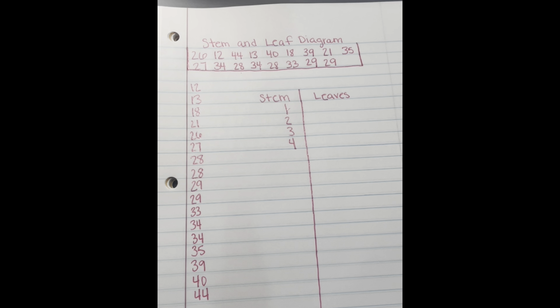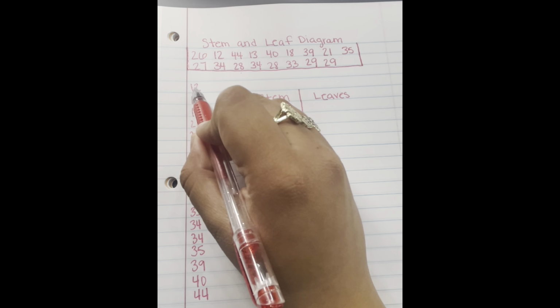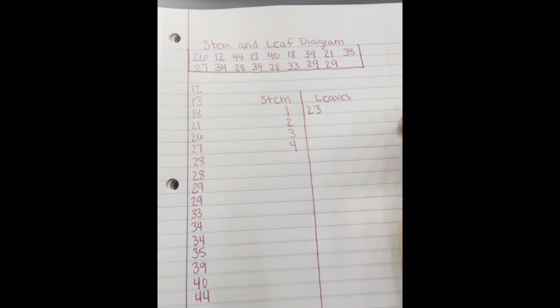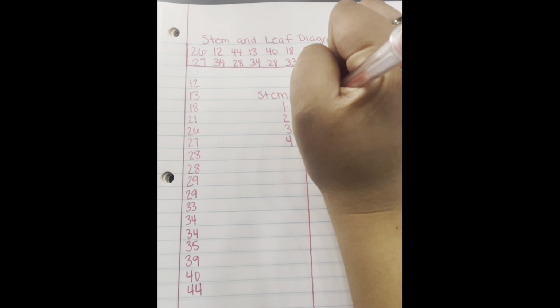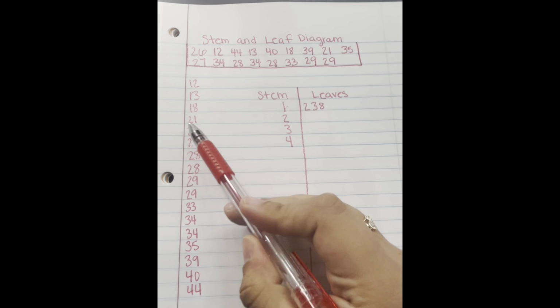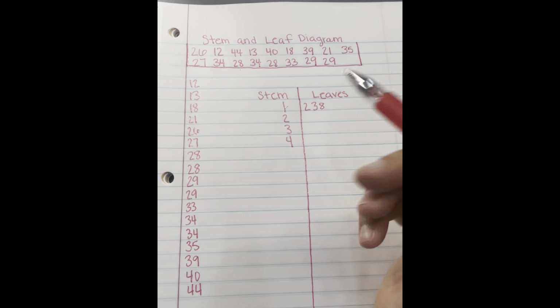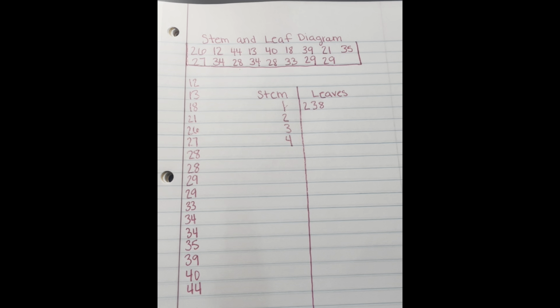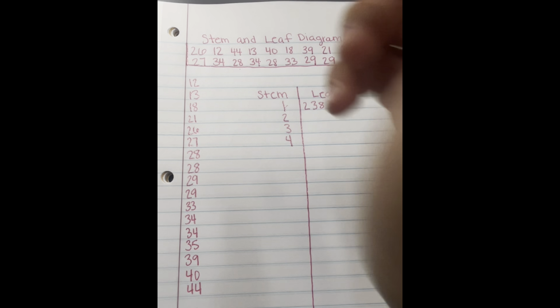Next thing we're going to do is for the 1, we're going to do 1 2. So there's a 2, 1 3. So there's 1 3. Next is 1 8. And now we're moving on to the 21. Since there's no more numbers that begin with 1, we move on to the next.